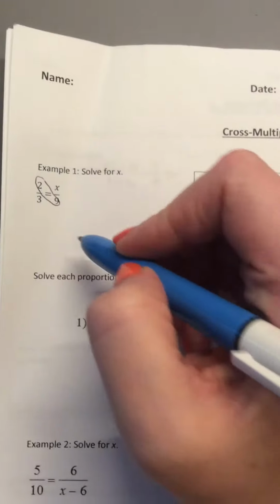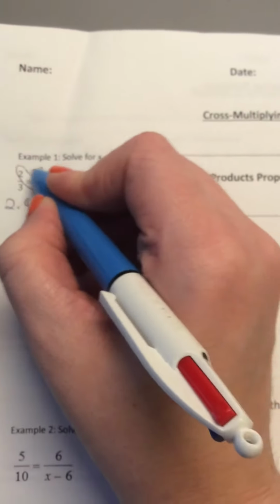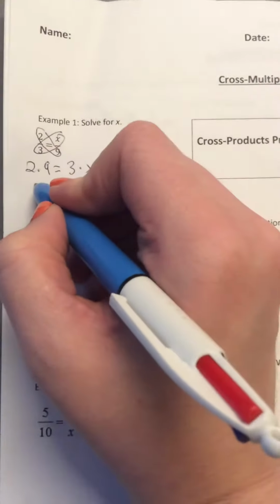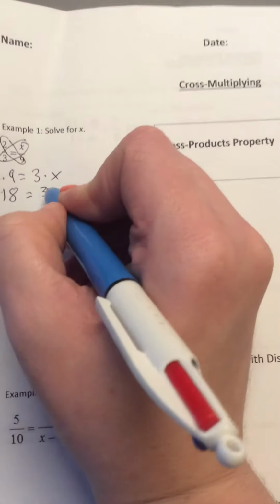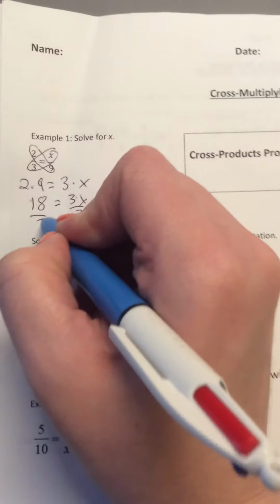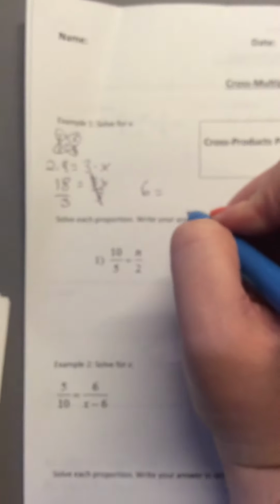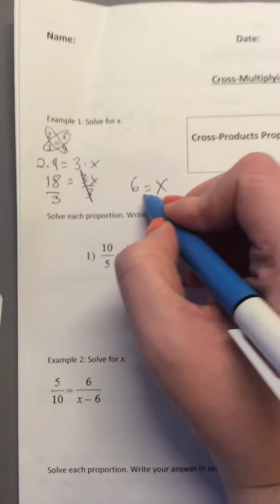So in our first example, we're going to multiply 2 times 9 and x times 3. So this gives us 18, this gives us 3x. Then to solve for x, we're going to divide by 3 on both sides. 3's cancel. 18 divided by 3 is 6. And that equals x, or x equals 6.